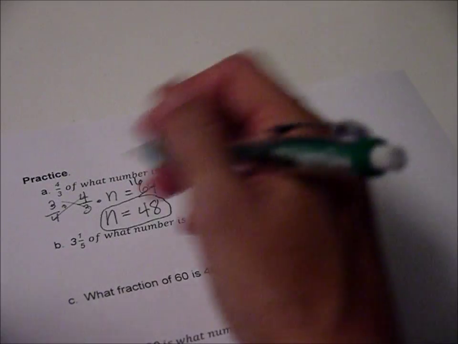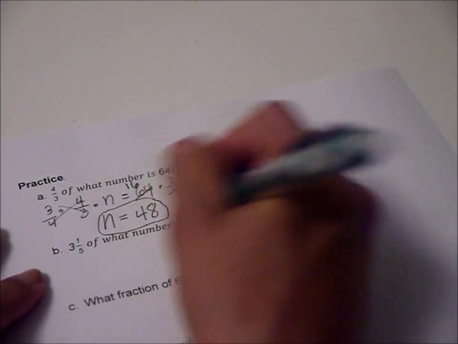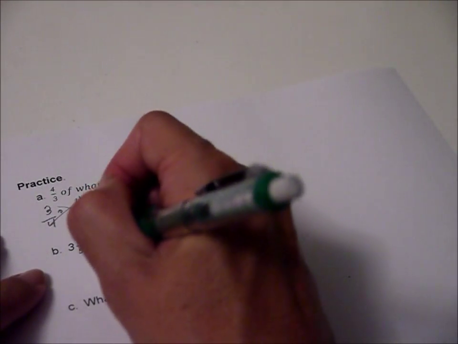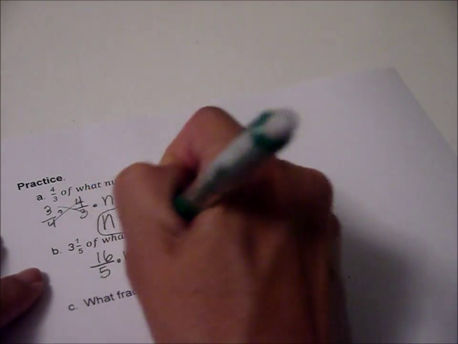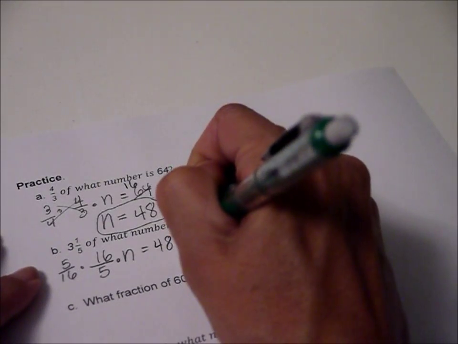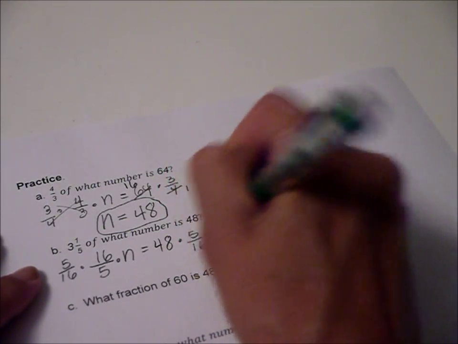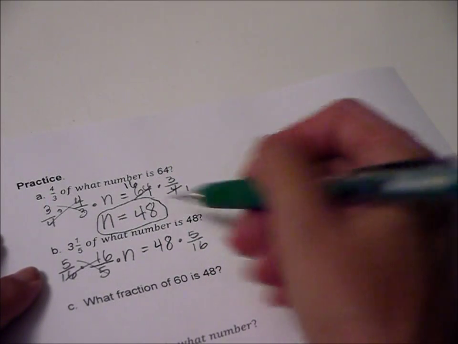The next one, 3.5 times something equals 48. No, 3 1/5 times something is 48. So we would say 16 fifths times n equals 48. Then we're going to multiply by the reciprocal to get rid of it over there. Now isn't this nice? We just found out up here that 16 times 3 is 48.